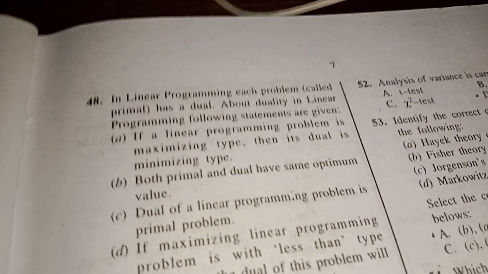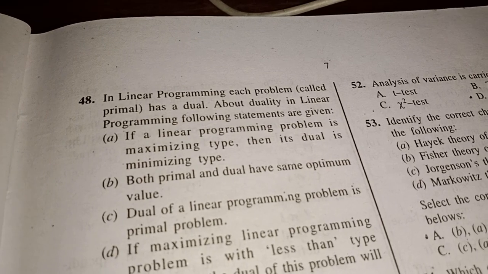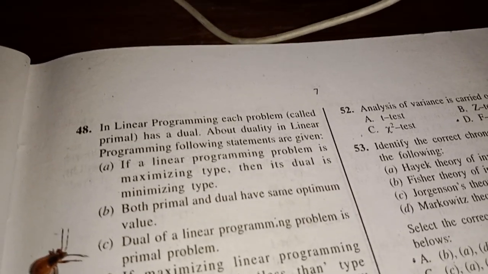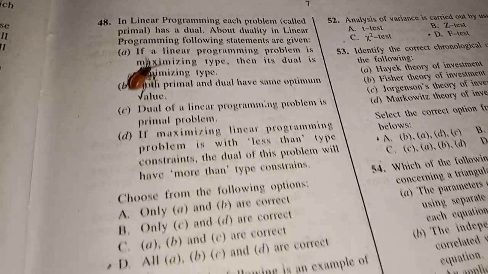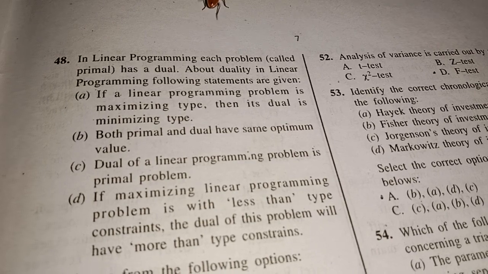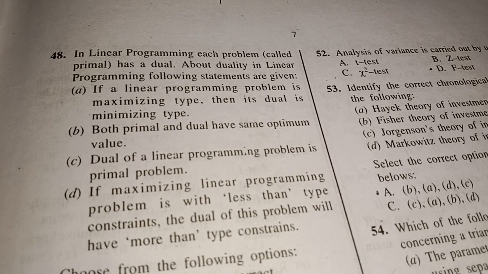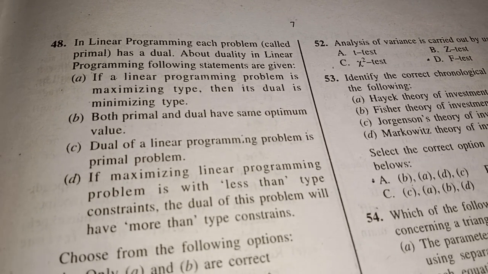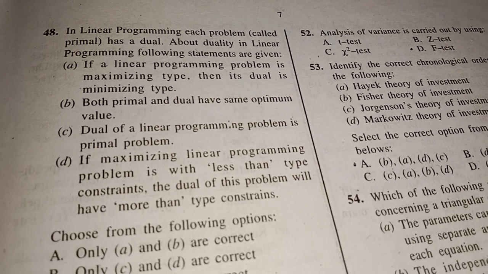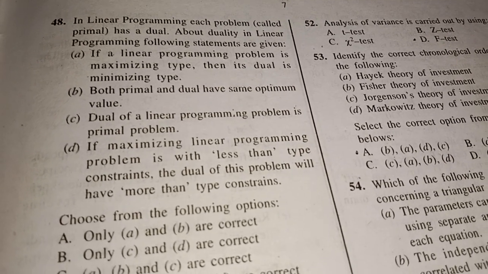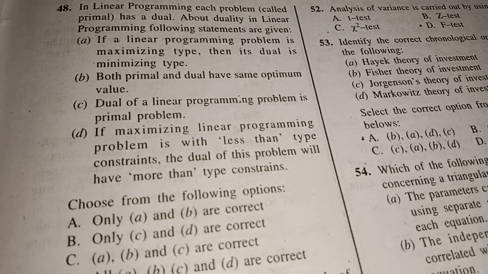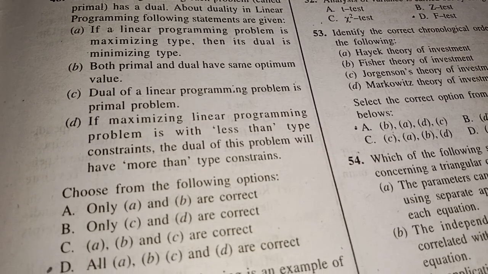In linear programming, each problem called primal has a dual. About duality, the following statements are given. A, B, C, D are correct. If a linear programming problem is maximizing type, then its dual is minimizing type. Both primal and dual have same optimum value. Dual of a linear programming problem is primal problem. If maximizing linear programming problem is with less than type constraints, the dual of this problem will have more than type constraints.